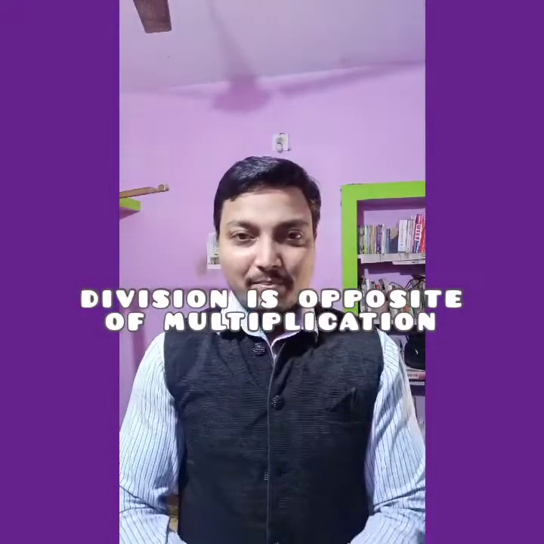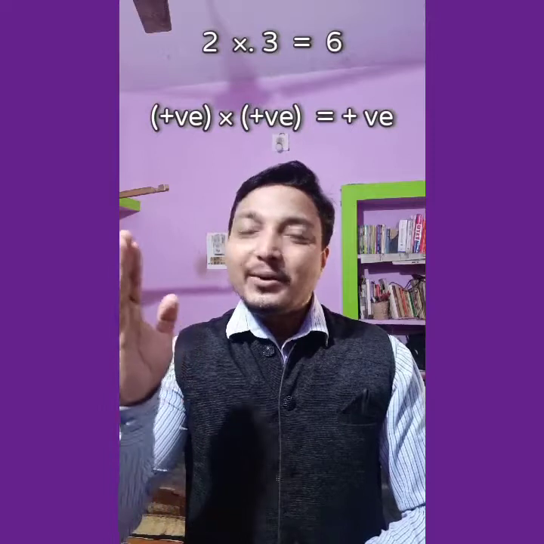Just remember, division is the opposite of multiplication. Just like subtraction is the opposite of addition, in the same way division is the opposite of multiplication. So from this idea of opposite, let's see how we will derive the division formula. Understood or not understood? See, everyone knows that 2 into 3 is equal to 6.